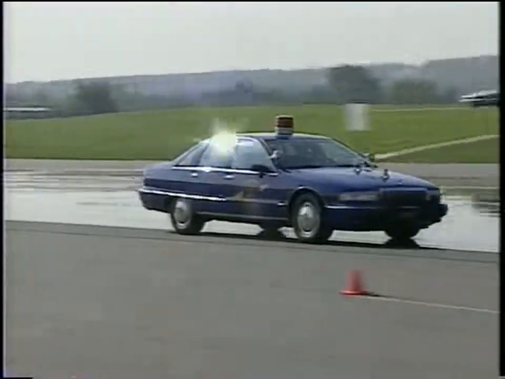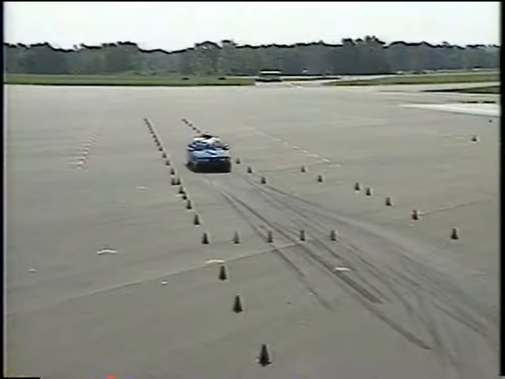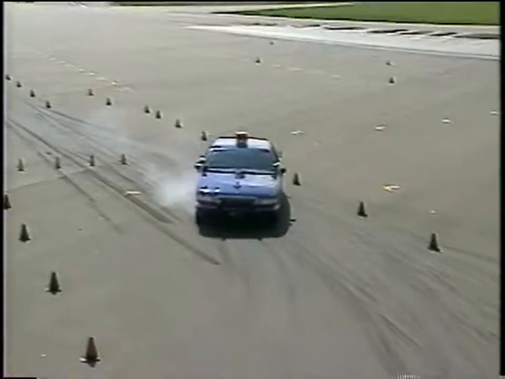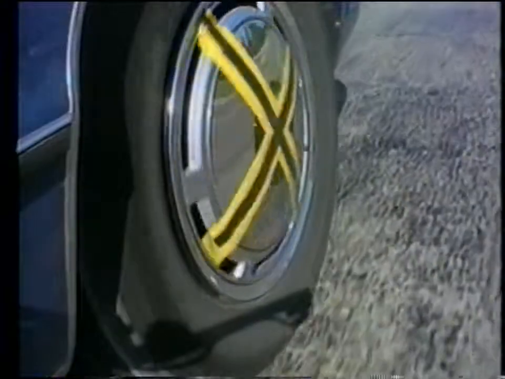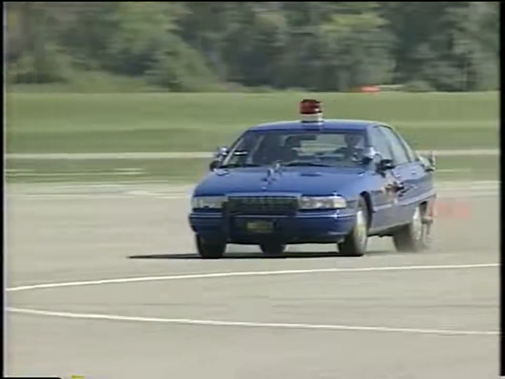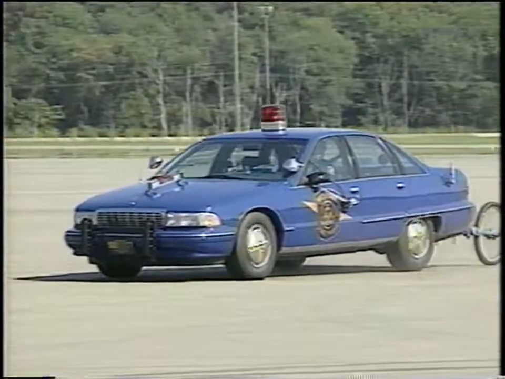ABS does not, however, overcome the laws of physics. Stopping distances and vehicle control are functions of road surfaces, tire condition, vehicle speed, steering inputs, and other factors. We hope that this program has provided you with a better understanding of why ABS was developed and how it improves the safety of police vehicles.